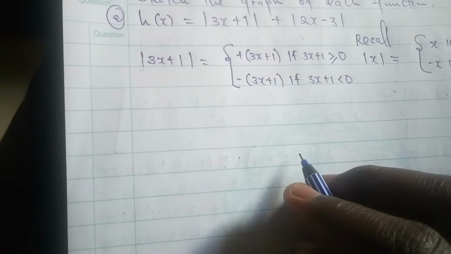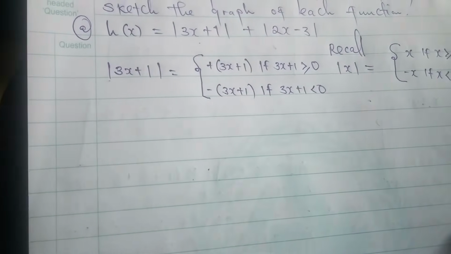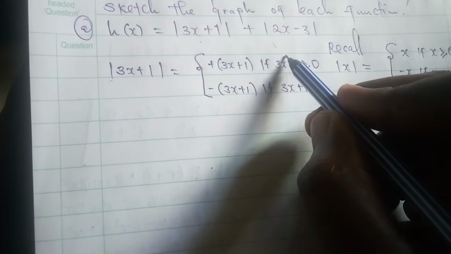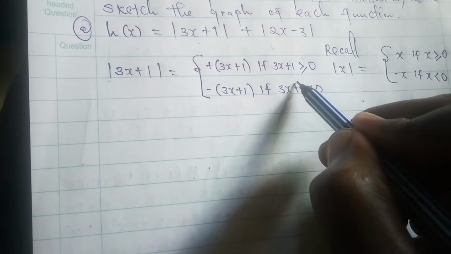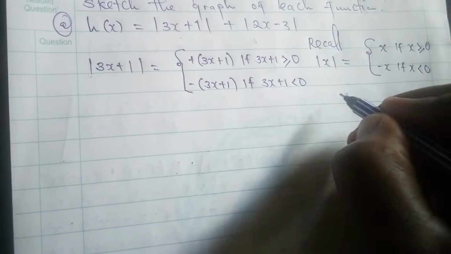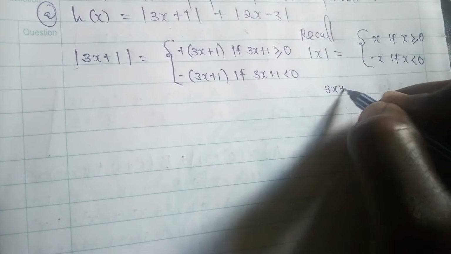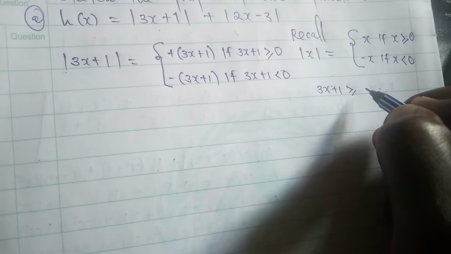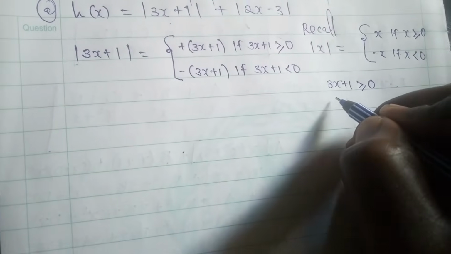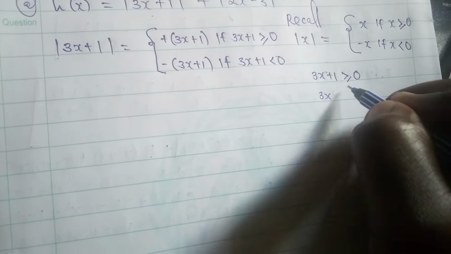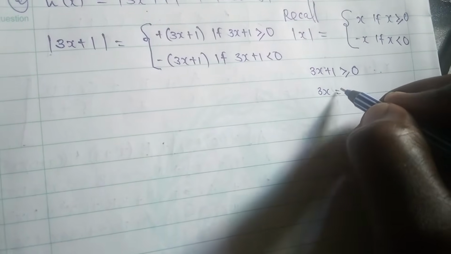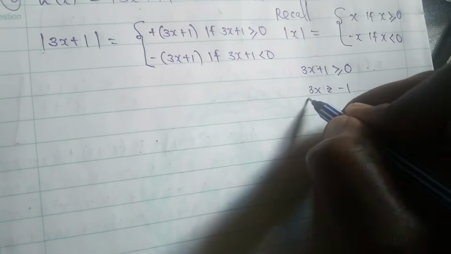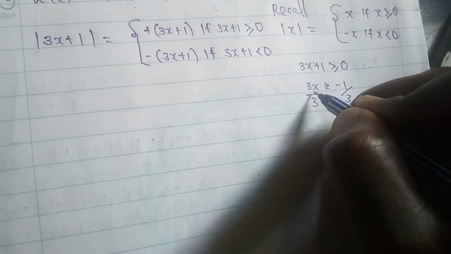And then from here, to solve for x, you simplify that inequality. So that is 3x plus 1 greater than or equal to 0. That is 3x, when this positive 1 crosses the equal sign it becomes negative 1, over 3 over 3.